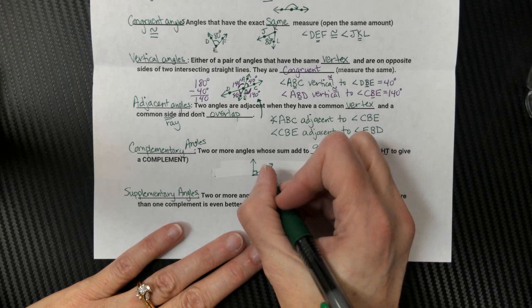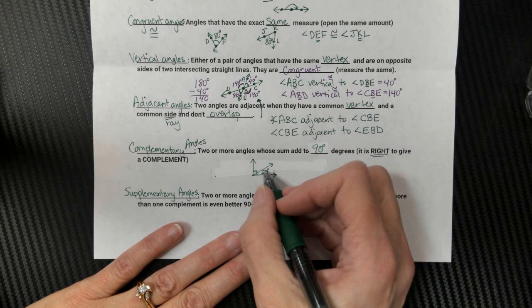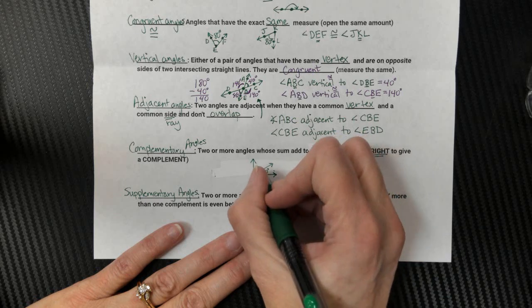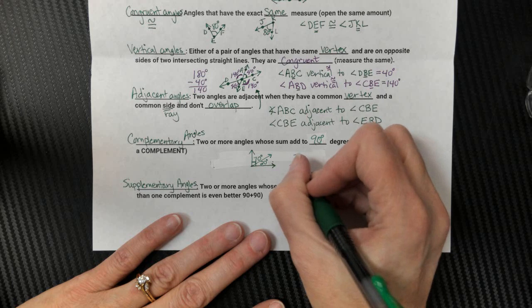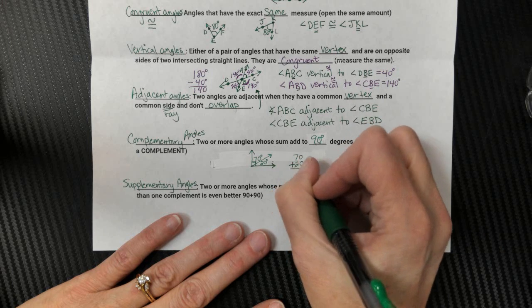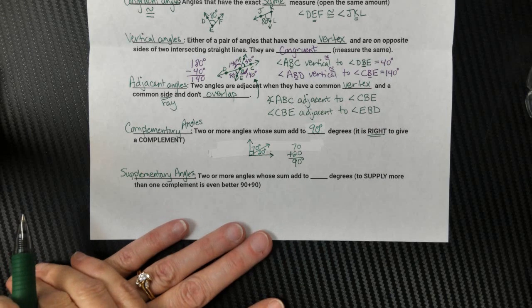Okay, so if this angle right here is a 20-degree angle, then what would it take to add up to 90? It would take 70 degrees. And that 70 degrees plus 20 degrees will add up to my 90 degrees. It is right to give a compliment. Sorry about that. I got taken away with my coughing.